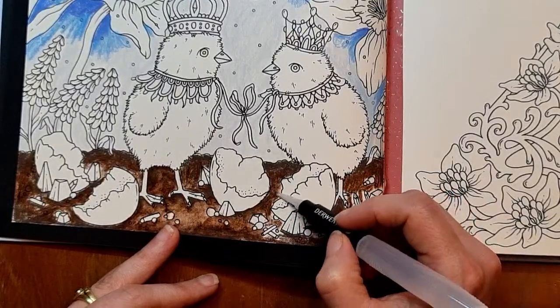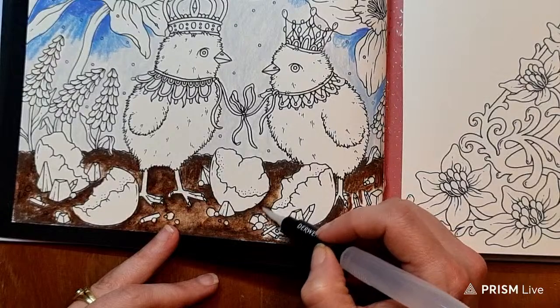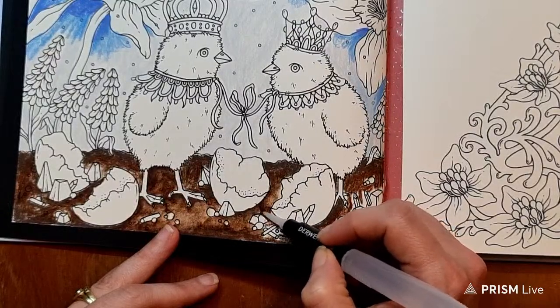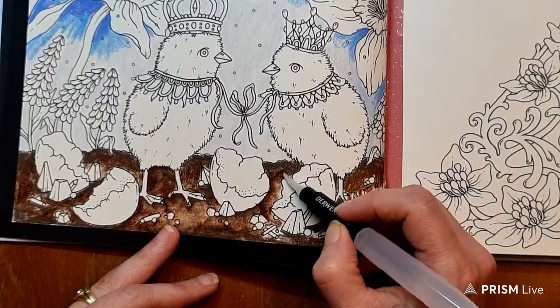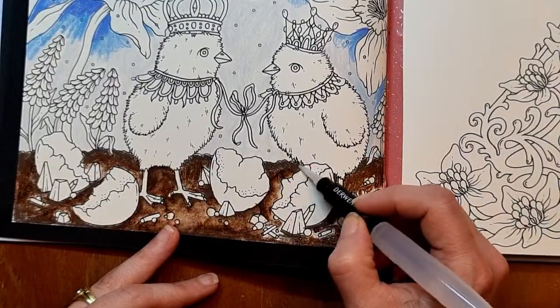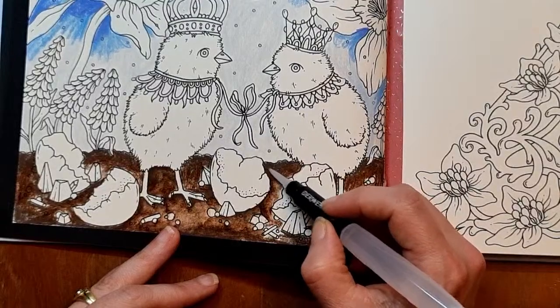I've seen people using blender pens with alcohol markers, not alcohol markers, with pencils and Inktense or watercolor mediums. I've not tried that. Does it work well?